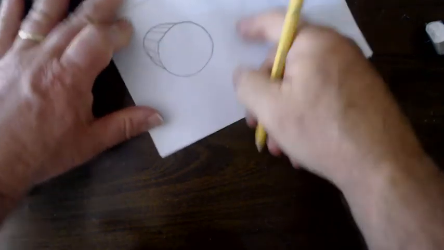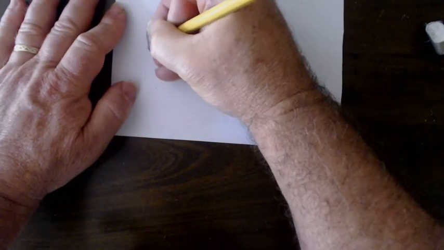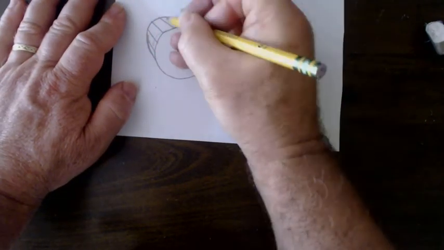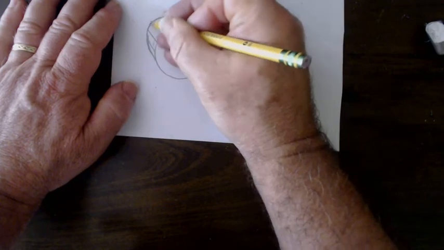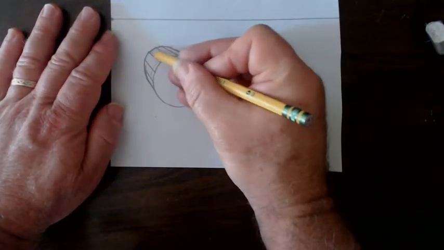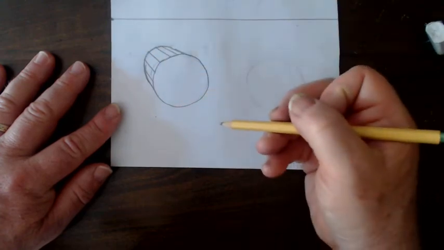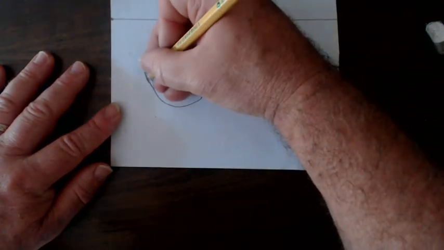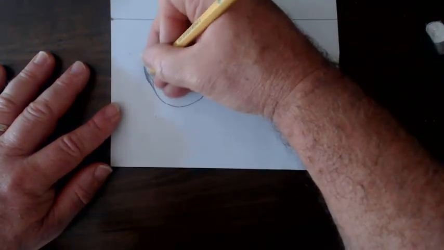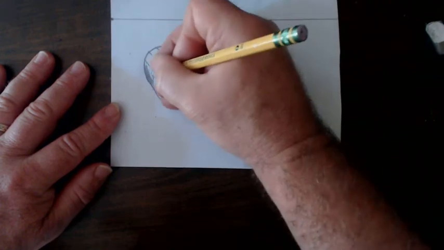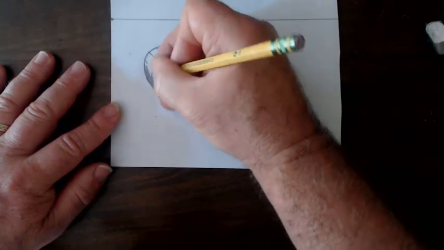Something you might want to notice, the back edge, like over here, might seem a little smaller. That makes sense. We want things to seem smaller as they go back in space. Okay, so if you were doing words and you wanted a period, so you needed a dot, you could create your dot this way.